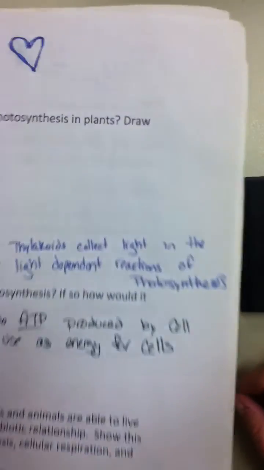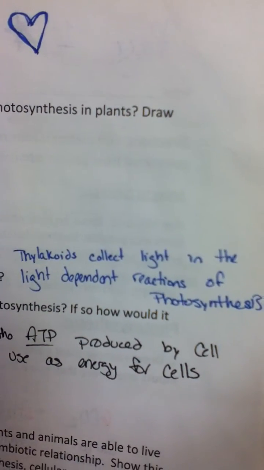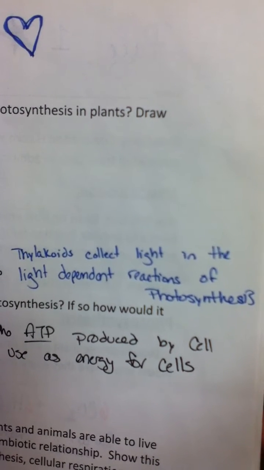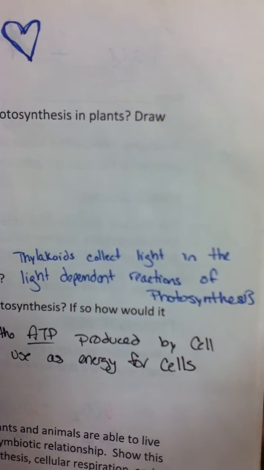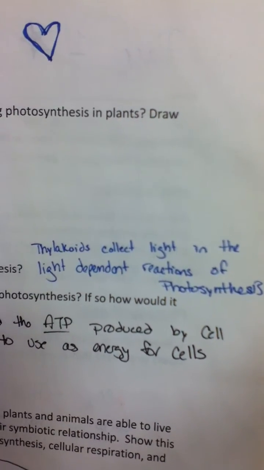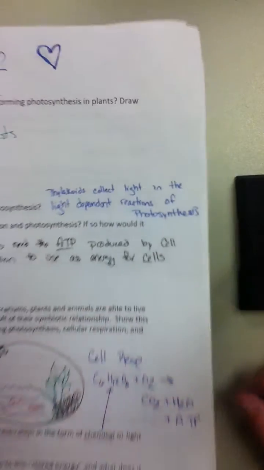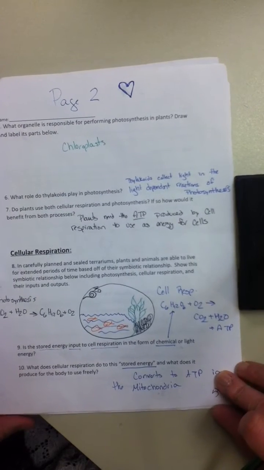I'm going to move this closer. Thylakoids collect light in the light-dependent reactions of photosynthesis. So thylakoid membranes are where the light is harvested so it can be converted into energy-rich glucose molecules.